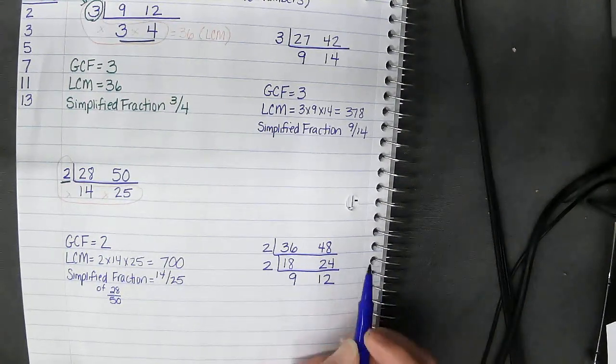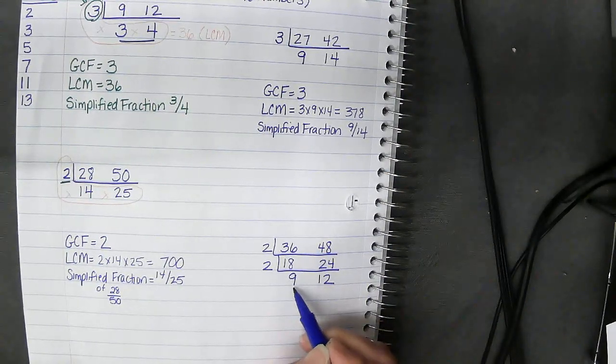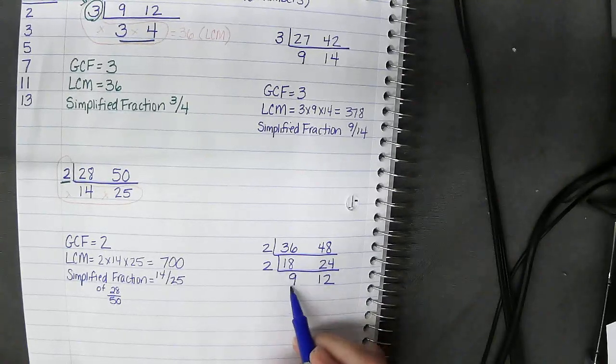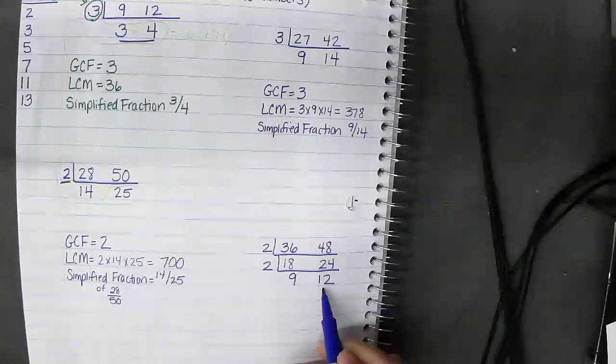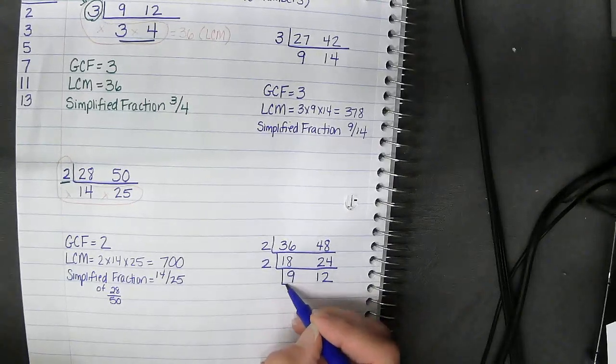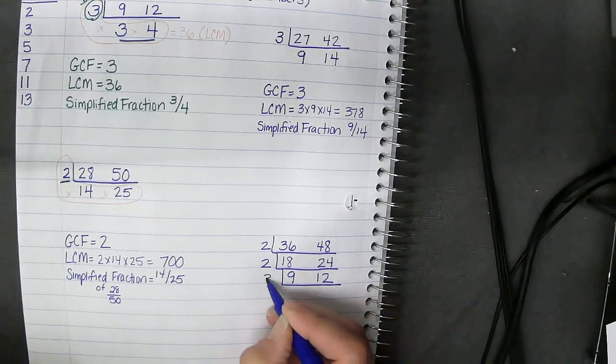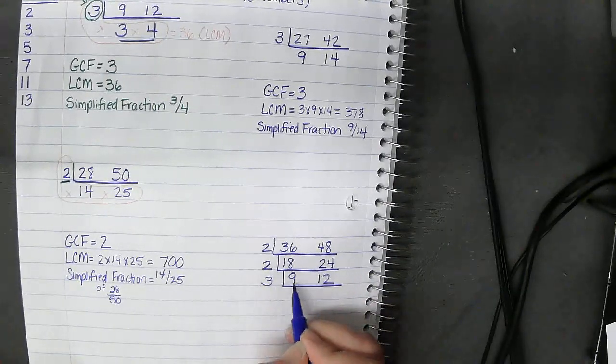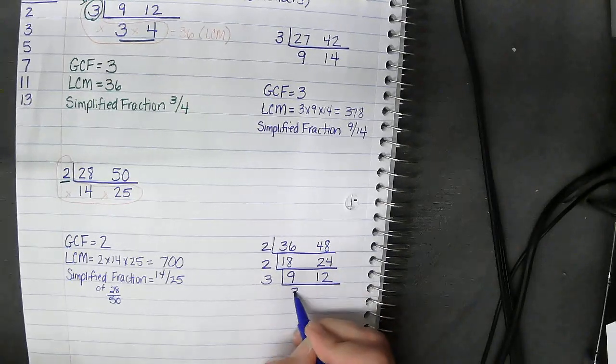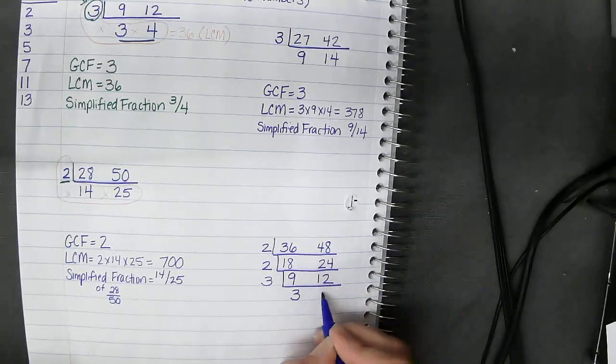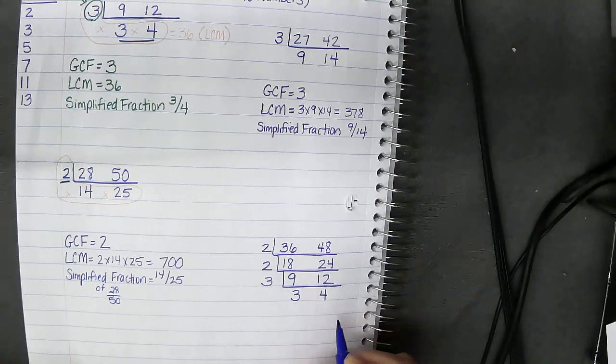Okay? Now I think to myself, can 2 go into 9? It cannot, so I move on to 3. Can 3 go into 9 and 12? It can, so I draw another line down, and I make a 3. So 3 goes into 9 3 times, and 3 goes into 12 4 times. All right.